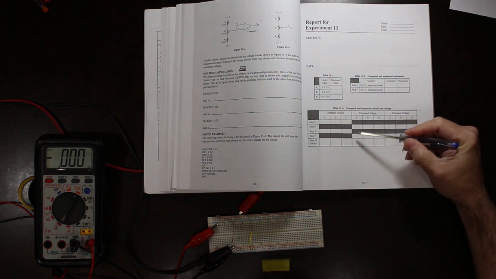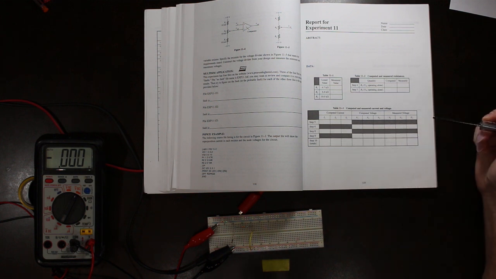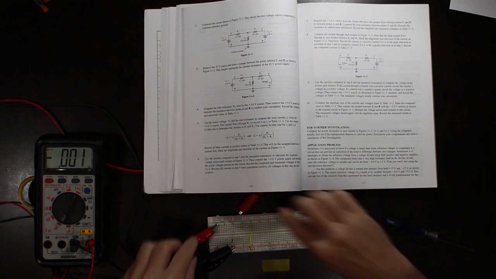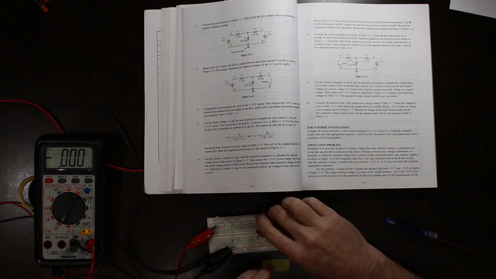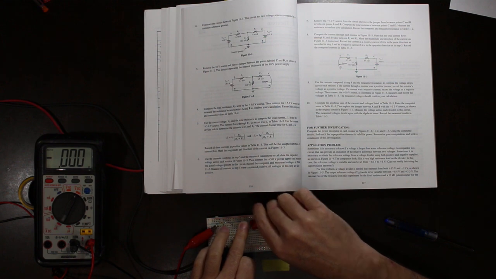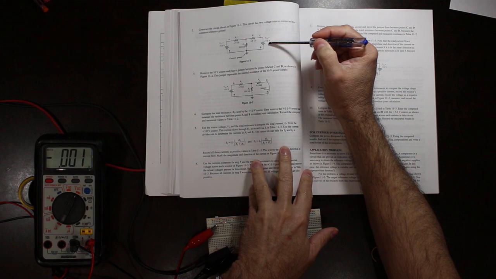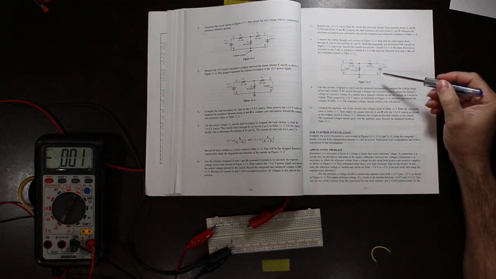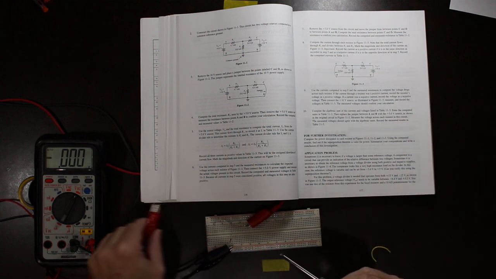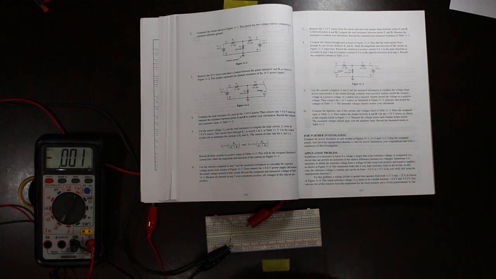Then, in step number 9, you're going to do the same thing, but we're going to be looking at it from the other supply. So what we have to do is go back. I'm going to reconnect my original circuit. So there's the original circuit. Now I'm going to do this circuit. I'm going to remove the 5-volt supply from this side. I'm going to put the jumper from A to B.